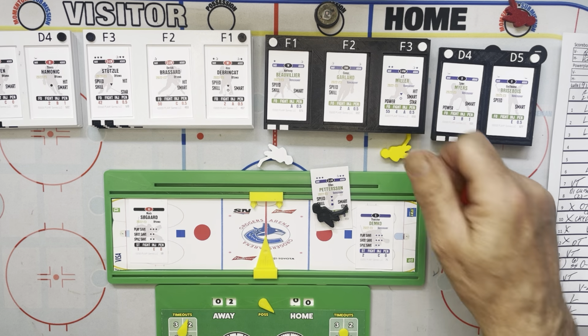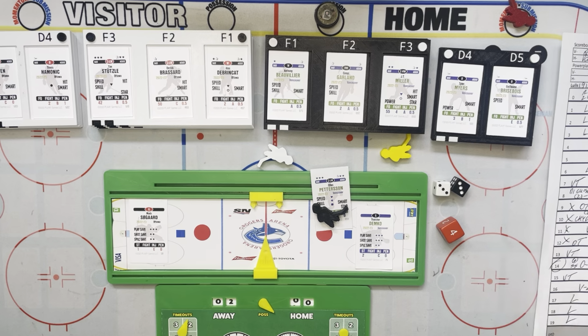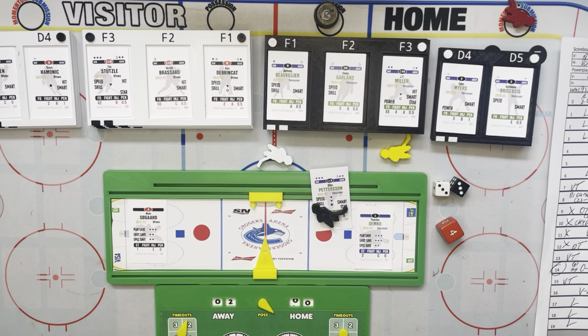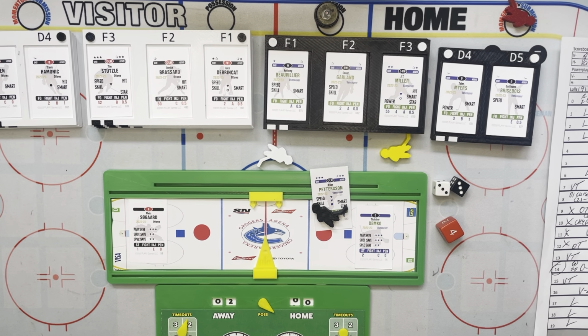So 3, 4. It's going to be a 6-star shot on Matt Solgaard. It is in range. Solgaard is a 3. He's going to save it. Rebound number 1. Goalie kicks it wide. Goalie is in the net. It's going to be goalie kicks it wide.